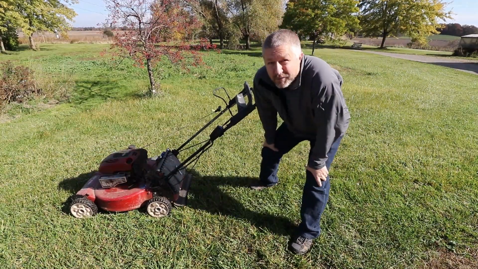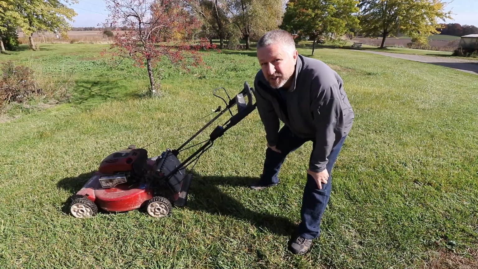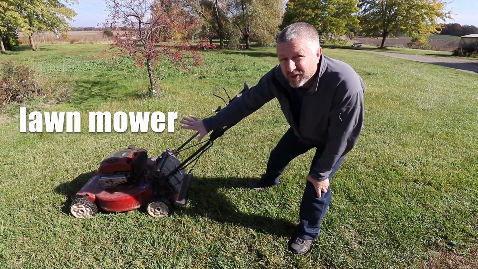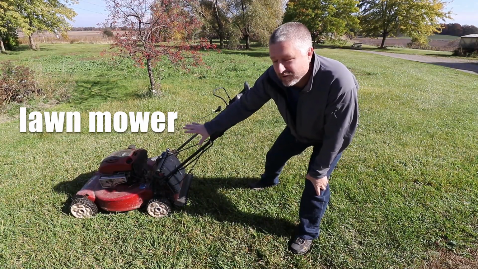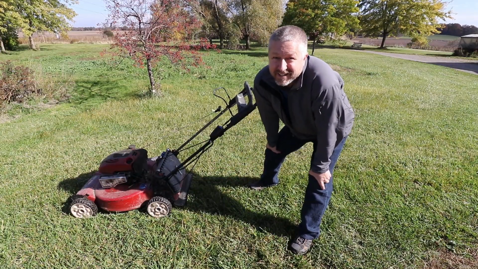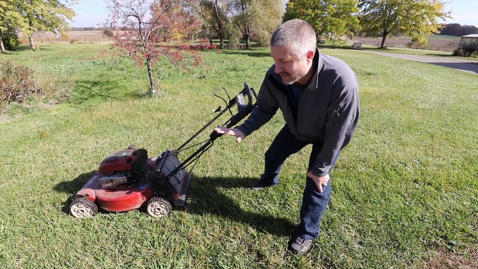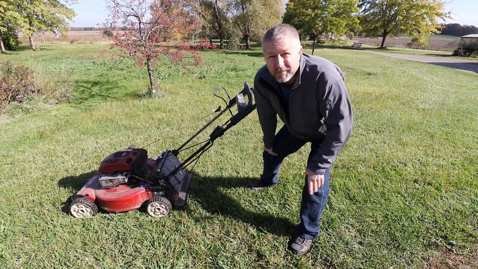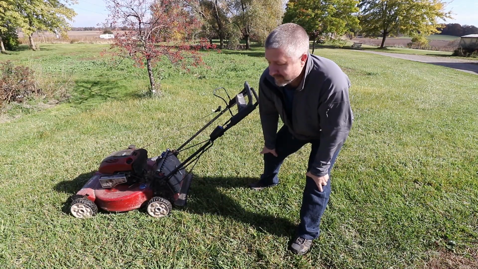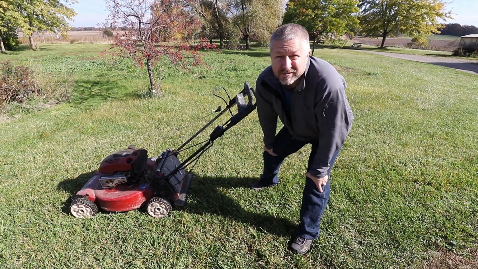So one thing I really like about fall is I don't have to mow my lawn as much. This is a lawnmower. I think you learned that word in another video of mine. But in the fall, the grass grows a lot more slowly and I don't have to mow the lawn as much, which is really nice because the more time I spend mowing, the less time I have to make videos for you guys. So it's kind of nice. The grass grows more slowly. I don't need to mow as much.